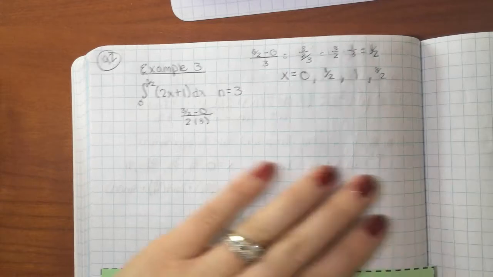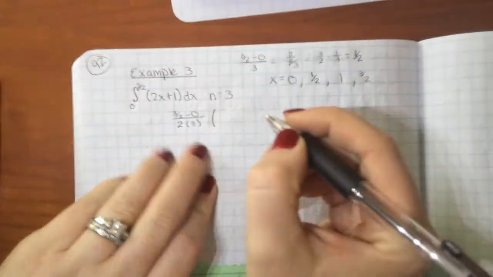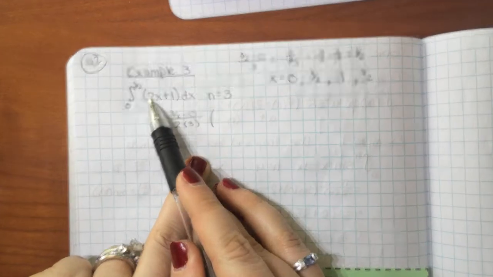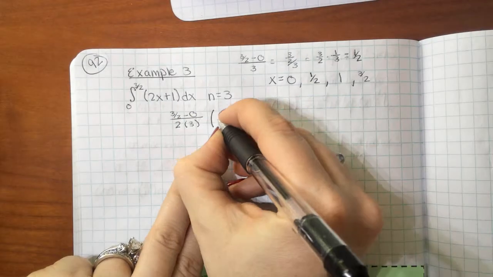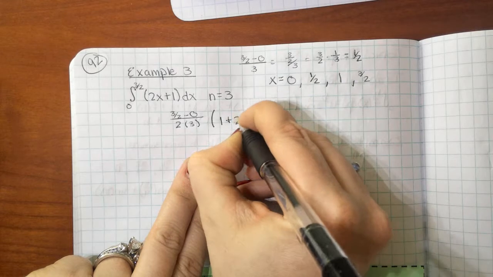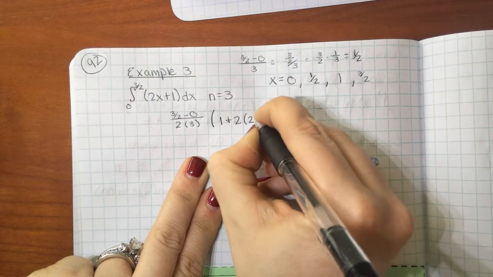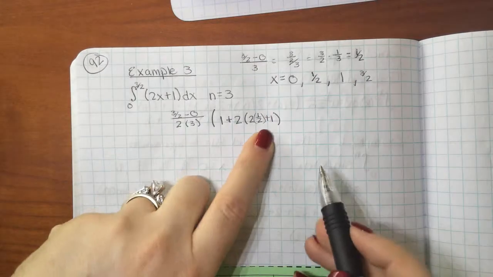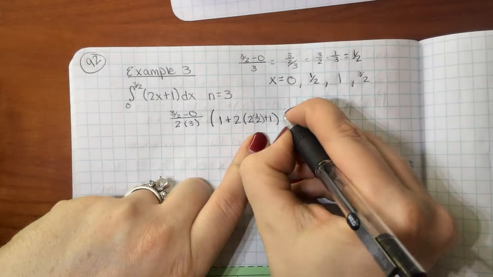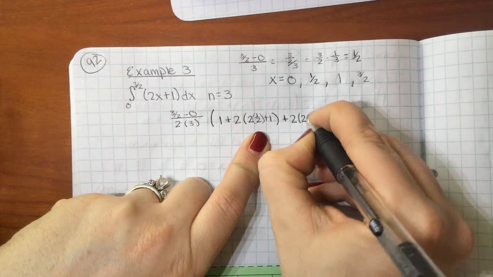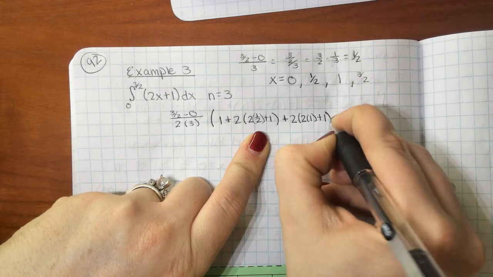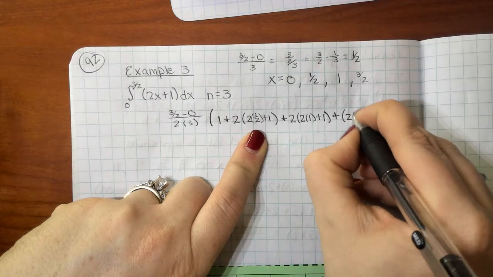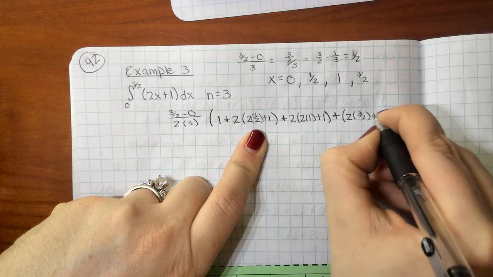So what I'm going to do is start with this. I'm going to plug it in. I'm just going to get 1, plus 2 times, I have 2 times 1/2 plus 1. You guys see what I'm doing there? Plus 2 times 1 plus 1. I'm just plugging them into my function. Plus this is going to be single. 2 times 3/2 plus 1.